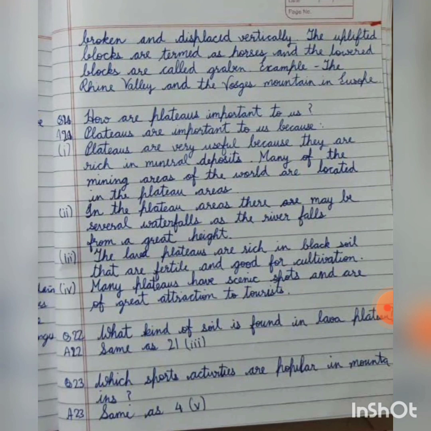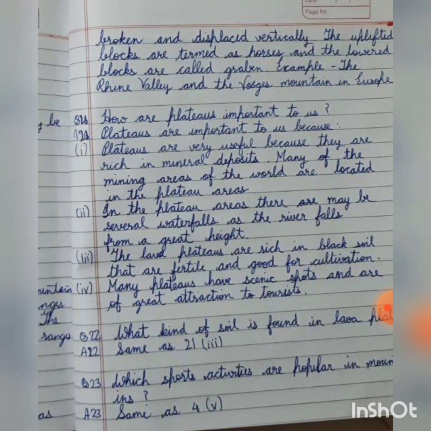How are plateaus important to us? तो plateaus का क्या फ़ायदा है? Number 1, plateaus are very useful because they are rich in mineral deposits. Many of the mining areas of the world are located in plateau areas. In the plateau areas, there may be several waterfalls as the river falls from a great height. Then the lava plateaus are rich in black soil which is fertile and good for cultivation. Many plateaus have some scenic spots and are a great attraction for tourists.